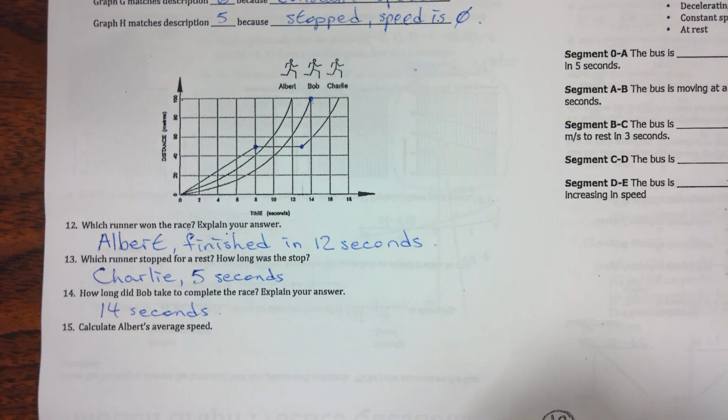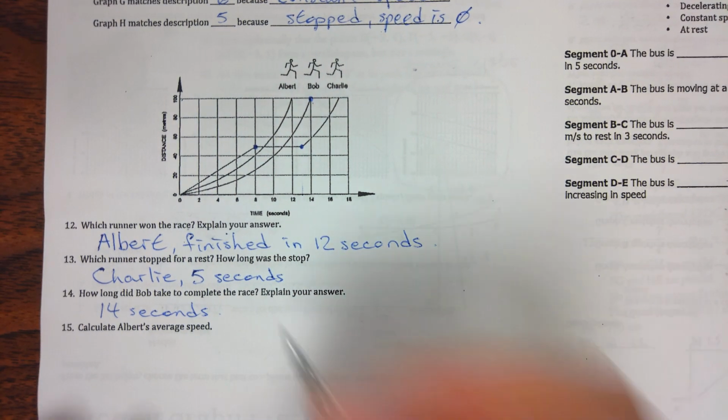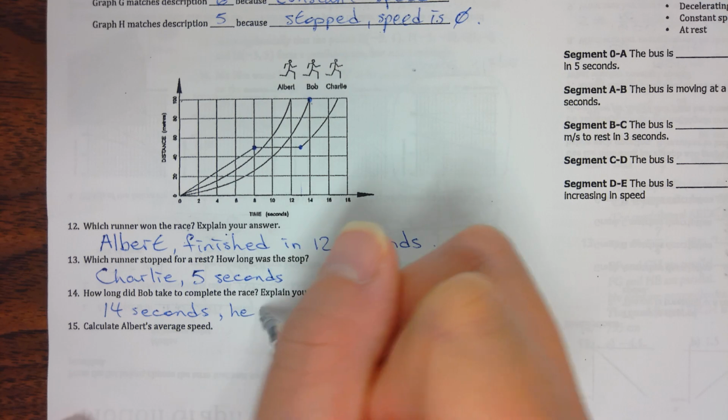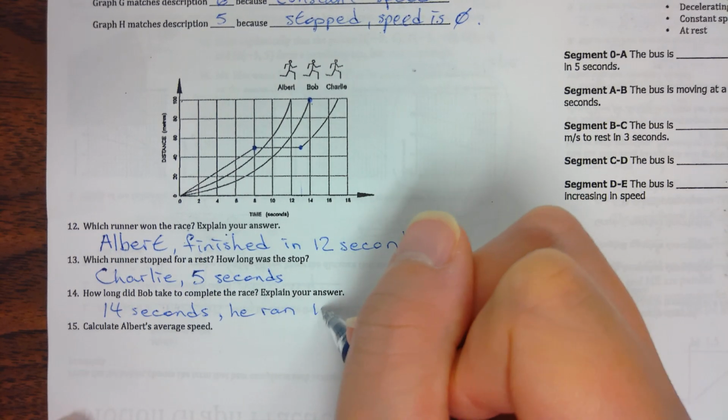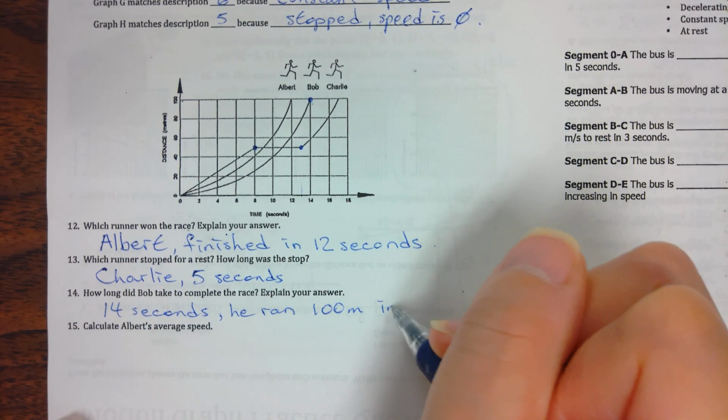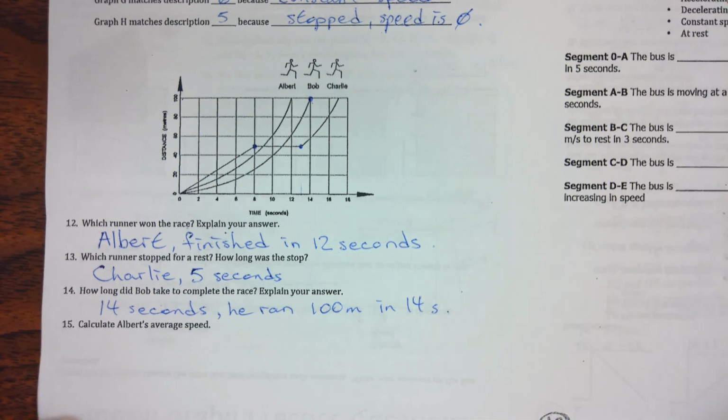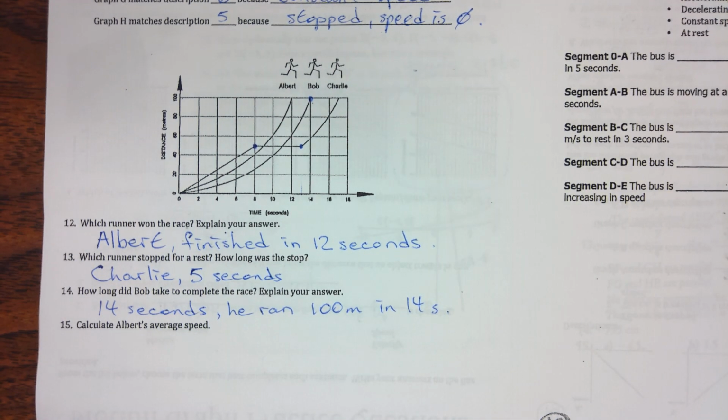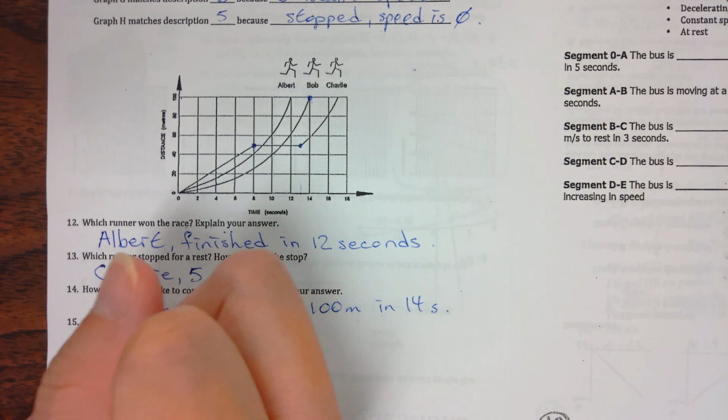Explain your answer. How do I explain it? He ran 100 meters in 14 seconds. Okay, and then calculate Albert's average speed. So again, what's the formula for speed?